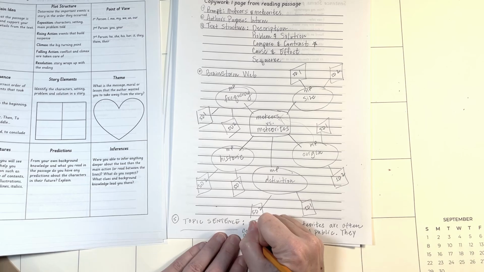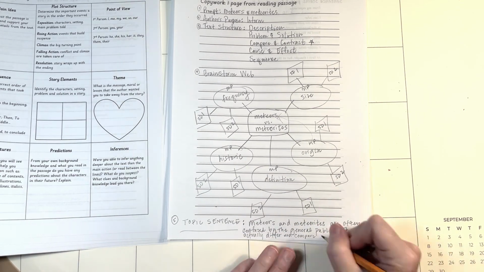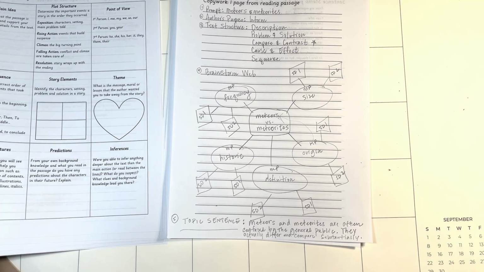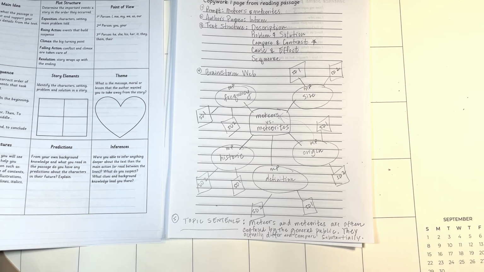They actually differ and compare substantially. Even if it feels a little clumsy, it's not the most beautiful, eloquent sentence or sentences, it's okay. Just have them get it out. And I think that's a great first day of writing for your paragraph. I think that's a perfect place to stop.